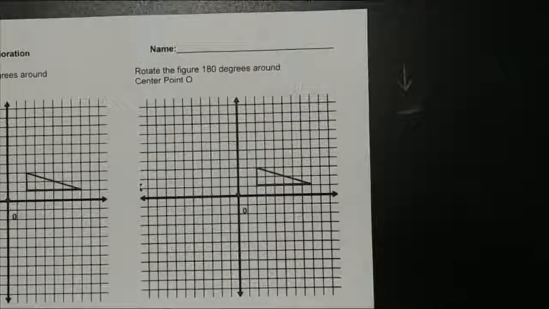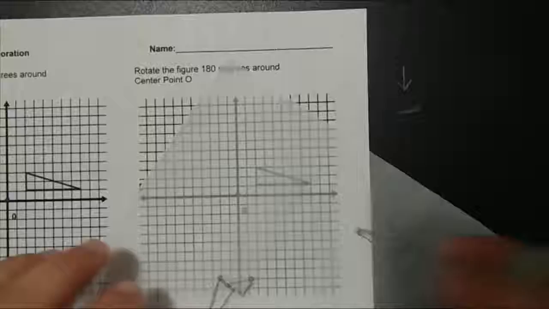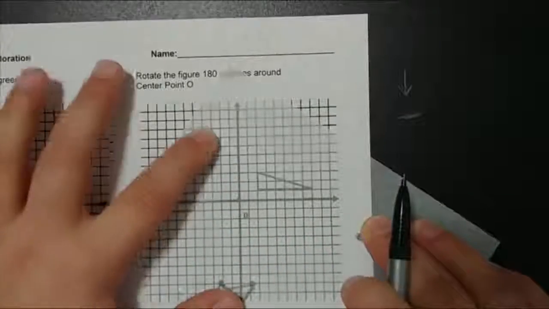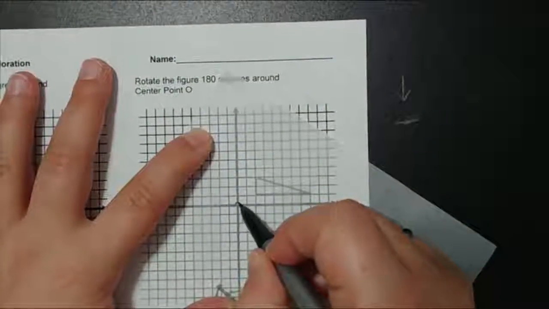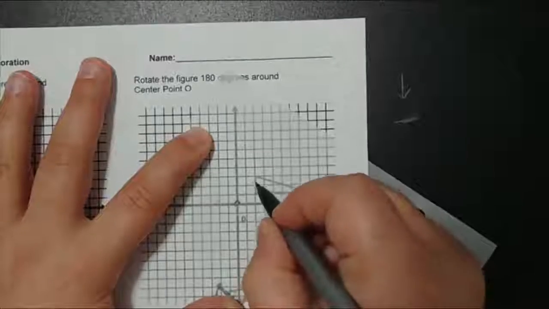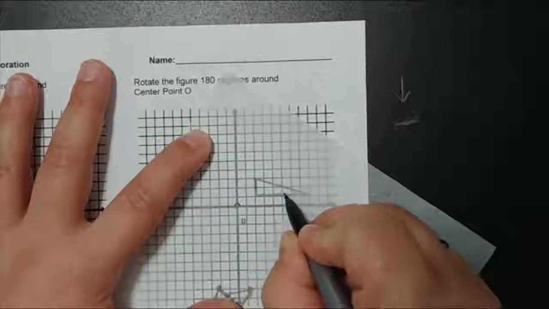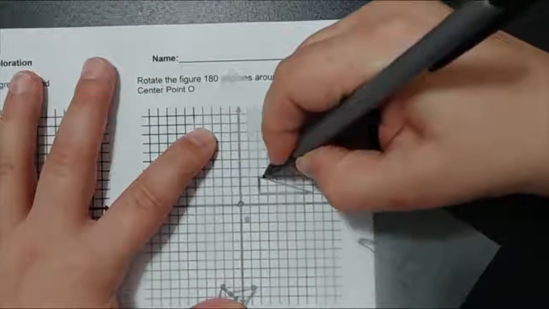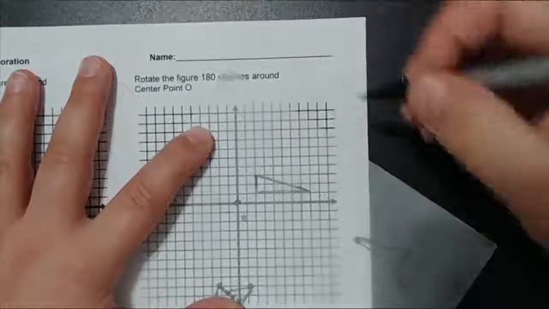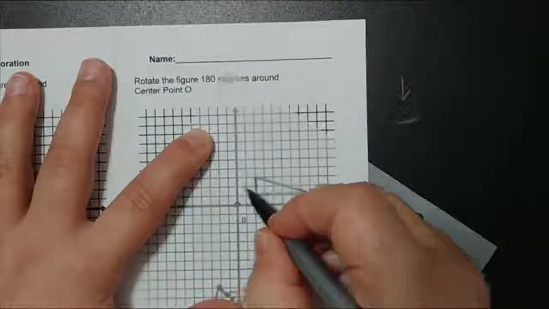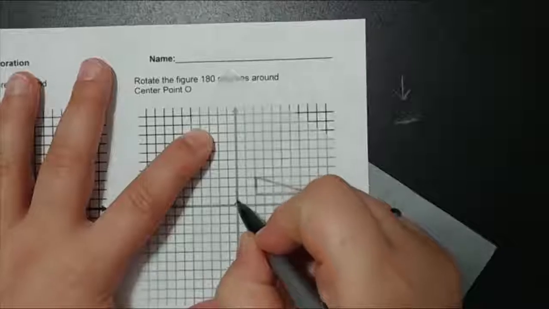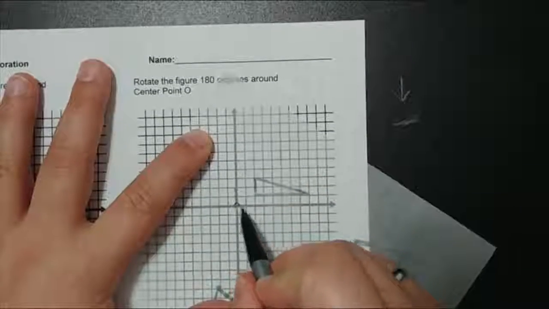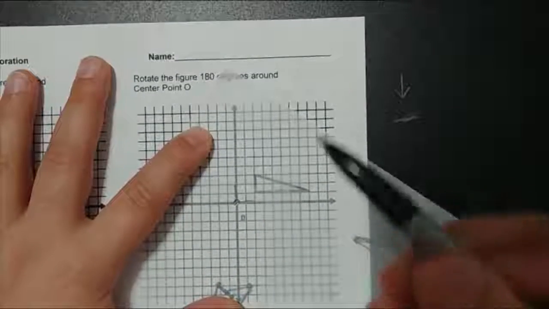Our last rotation, 180 degrees. So let's get our patty paper. Trace the location of our center point. Trace the triangle. Oh, that one's really good. So back to thinking about 90 degrees. We're going to trace where the y-axis is, trace where the x-axis is.